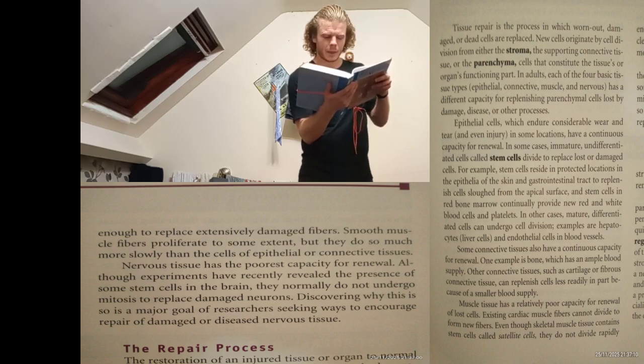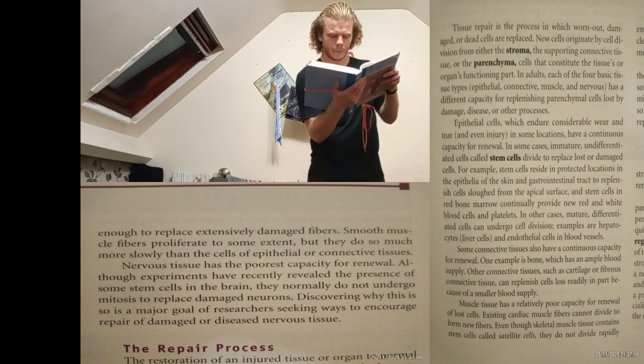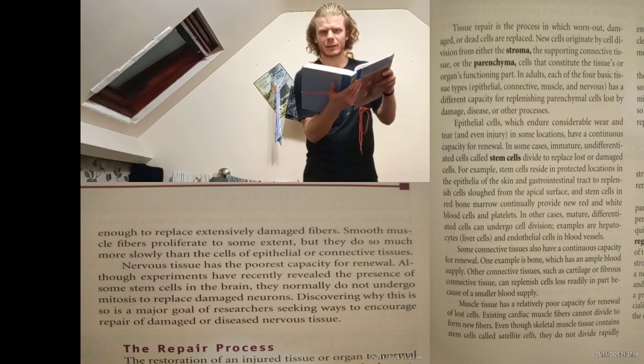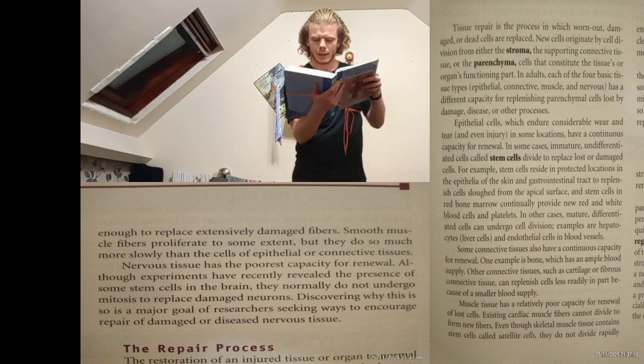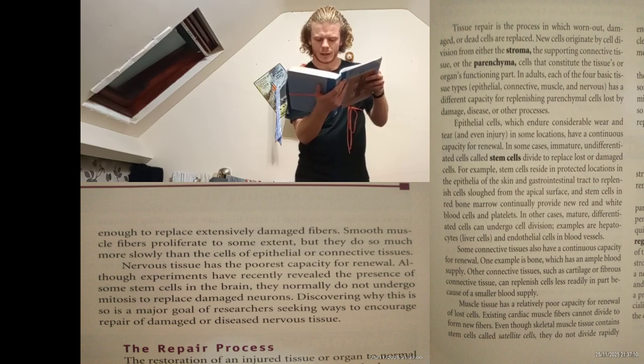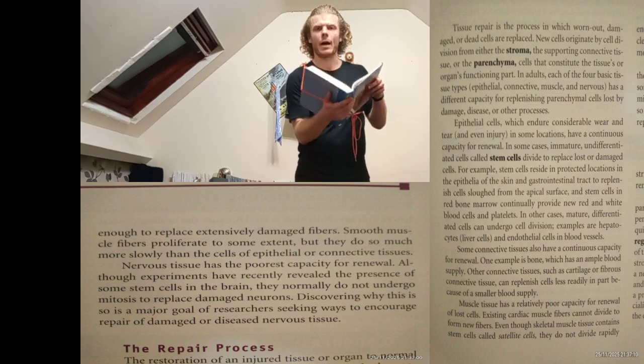Okay, we're going to say bone has a continuous capacity for renewal, and one reason why cartilage is less ready, we're going to try to use the same words because it doesn't really work to read between the lines, so we try to say exactly that. Has a lesser or less readily replenishing process because of a smaller blood supply.